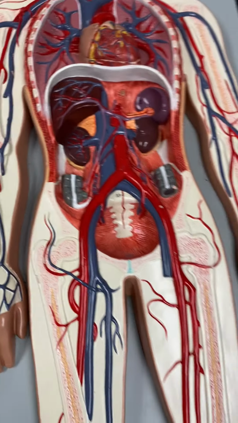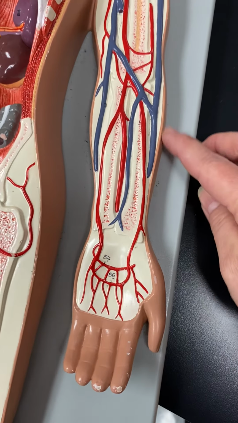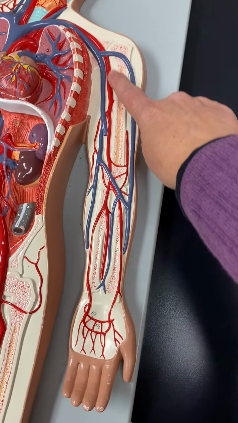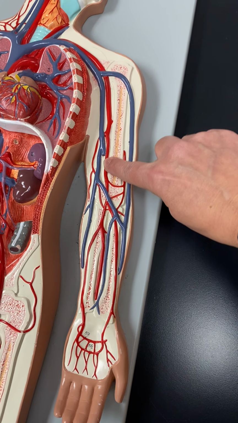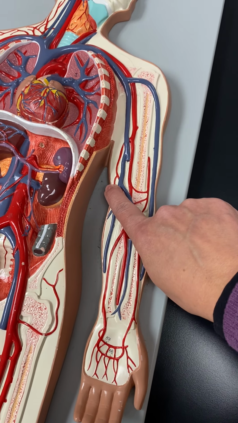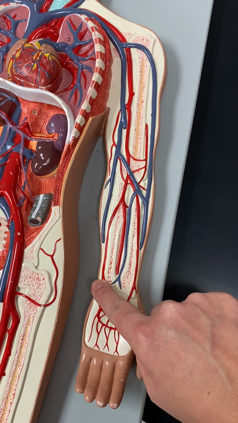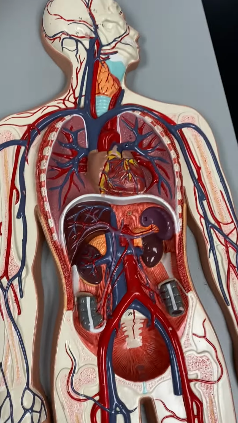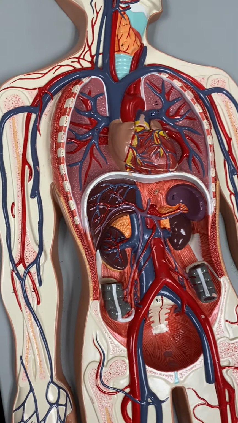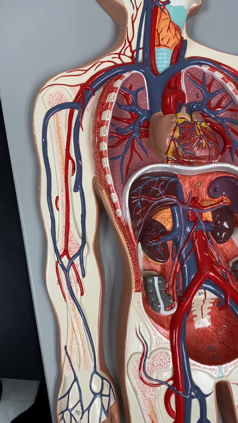Then we go down into the forearm, and we're going to use this side because we can see he has his palm up. So again, subclavian, axillary, brachial, deep brachial, and then we have radial and ulnar. I'm pointing to all the red vessels now because we're doing arteries in the systemic system. Okay, that is the arm.